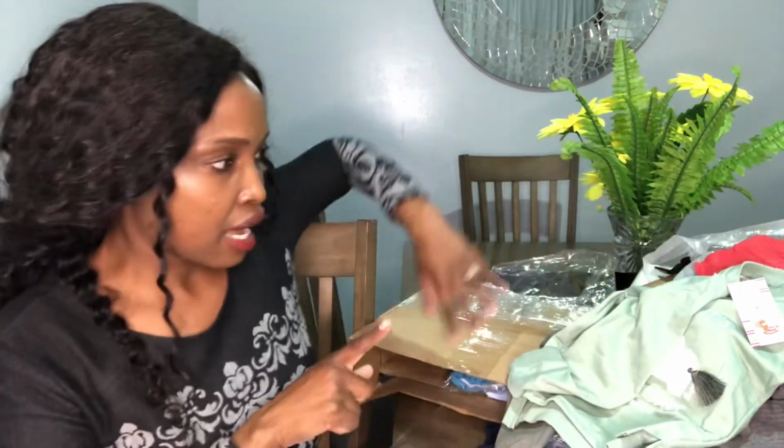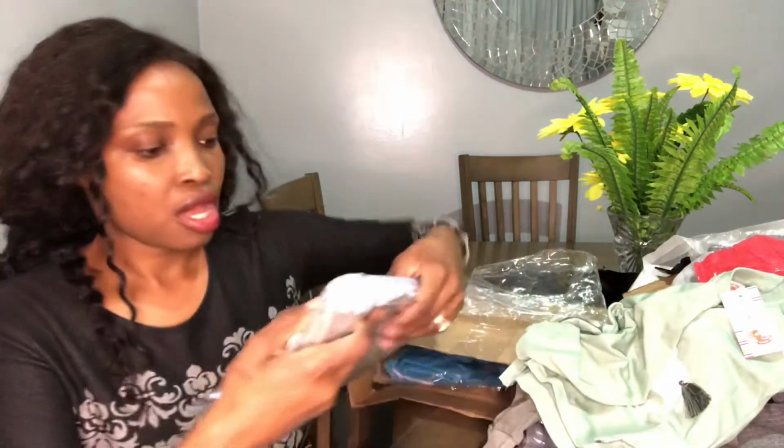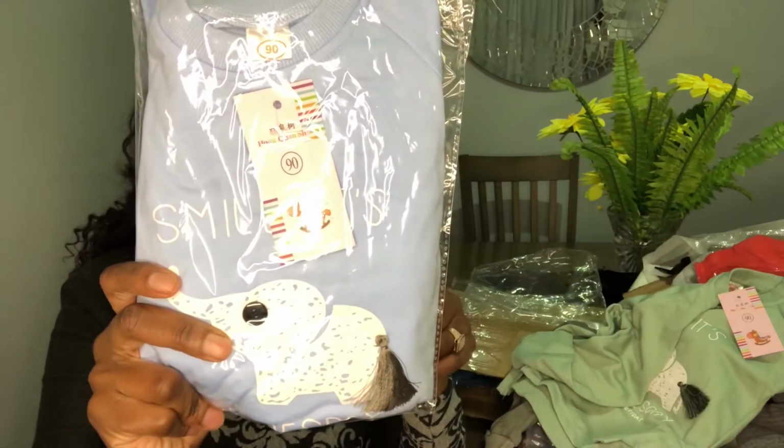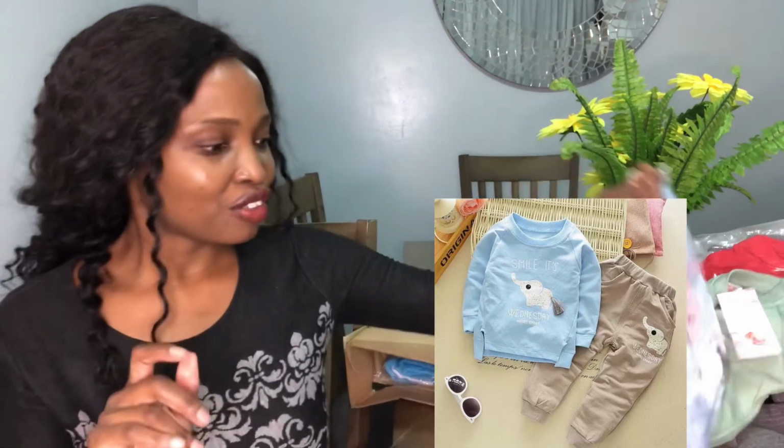And also this I bought in another color which is blue. In all of his sets I was buying 2 different colors.